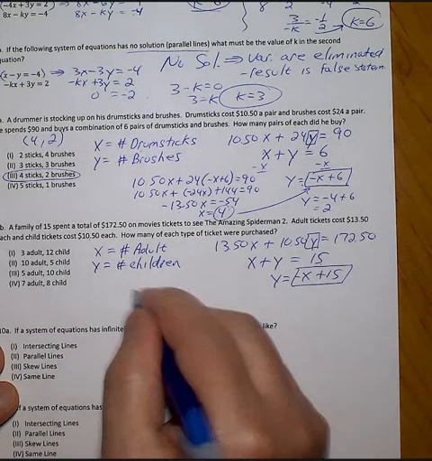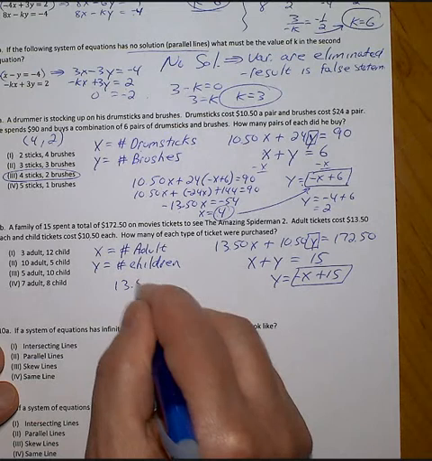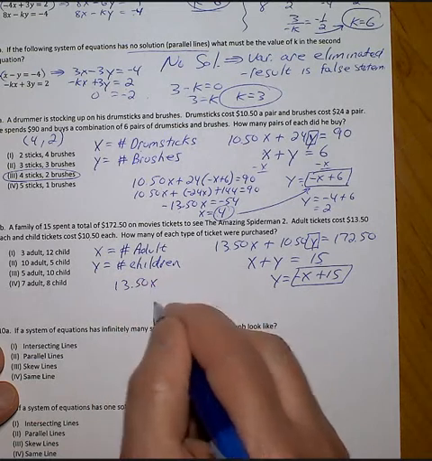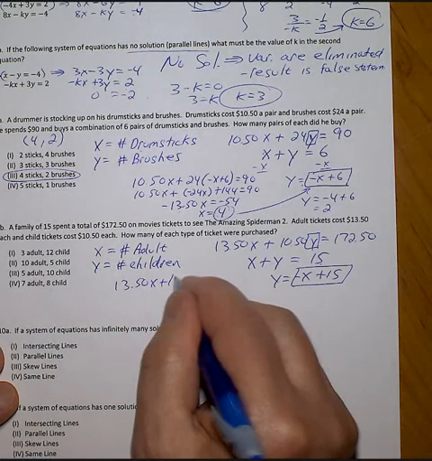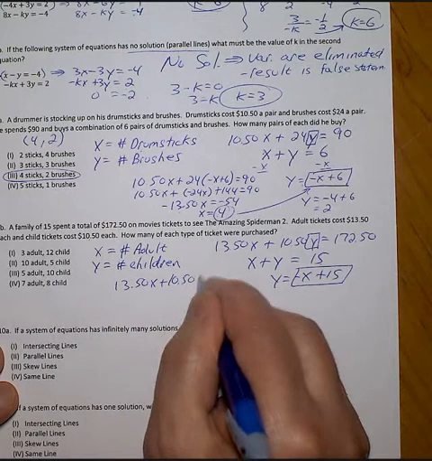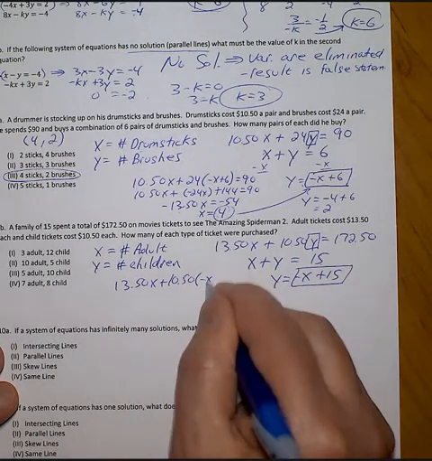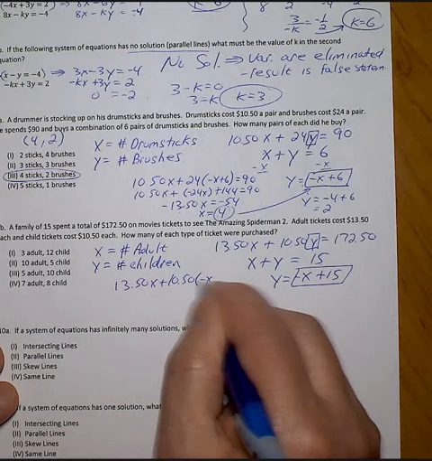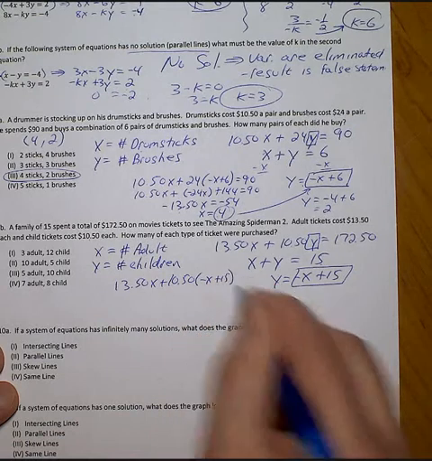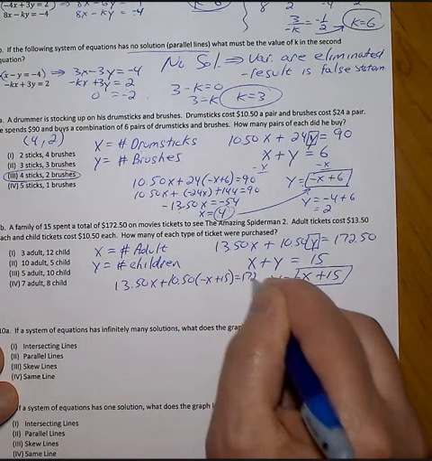So I'm going to rewrite it over here. $13.50 times x plus $10.50 times y, but y is going to be negative x plus 15, all equals 172.50.